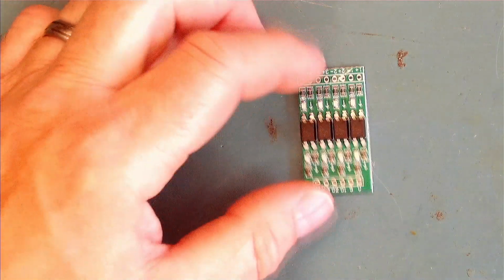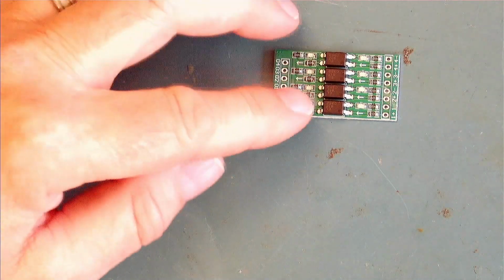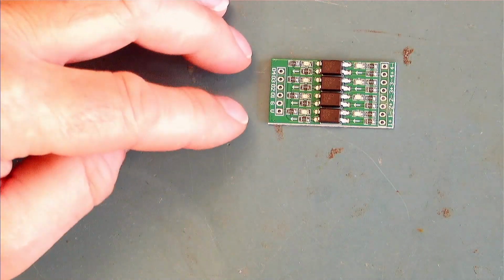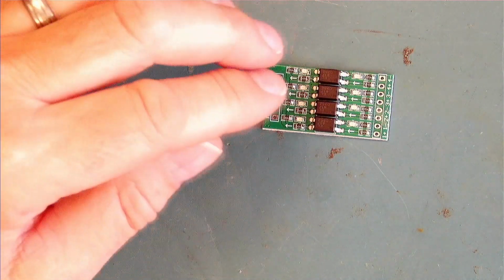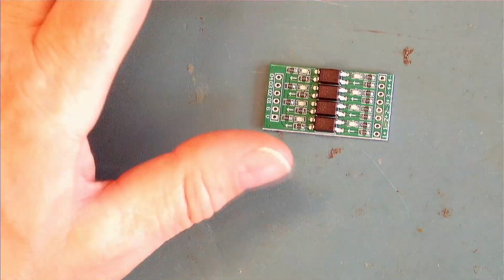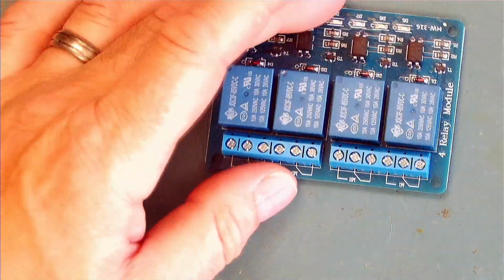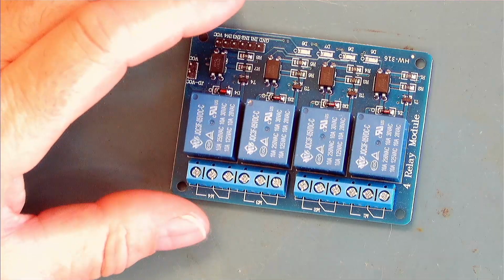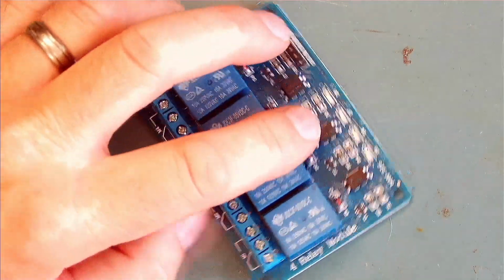The other thing I've found, this is one example of a pre-built opto-isolation board available on AliExpress. I've got a couple of different variations of these, which I'm going to use to experiment with. It's a nice little module which will make my life a lot easier. And I've also got one of these, a 4-channel opto-isolated relay module designed to be interfaced to microcontrollers, etc.